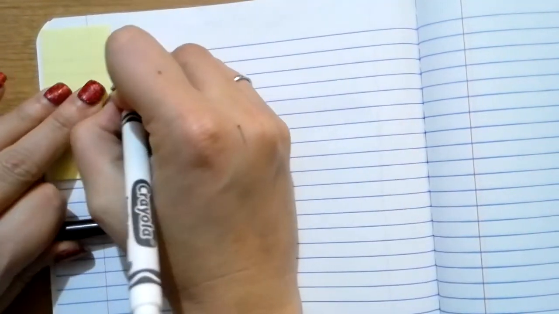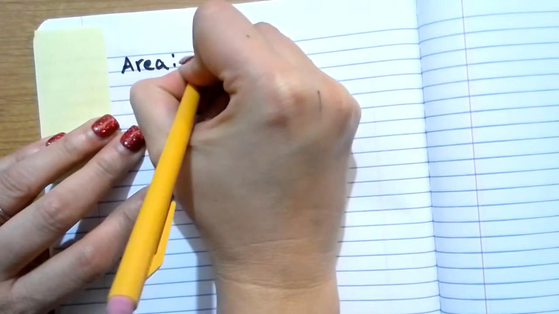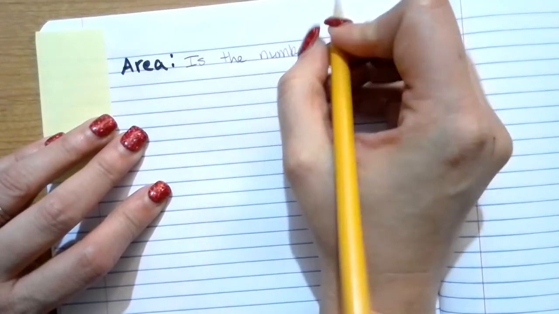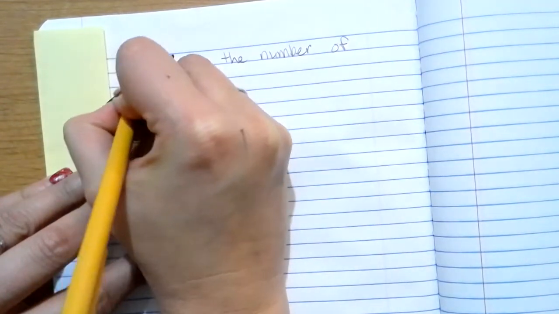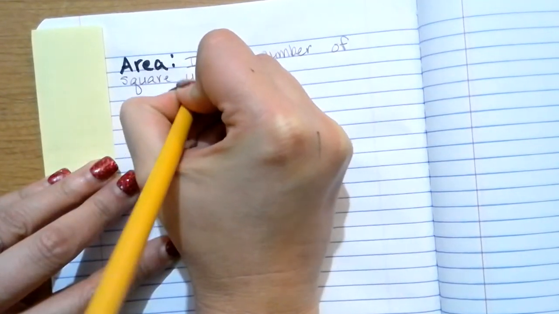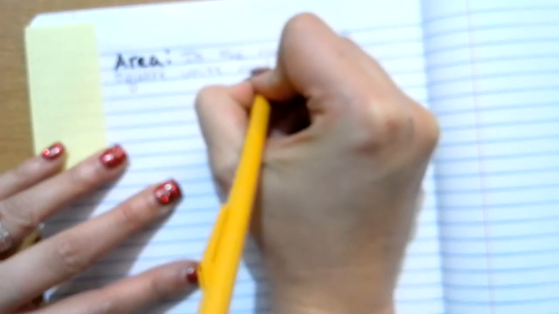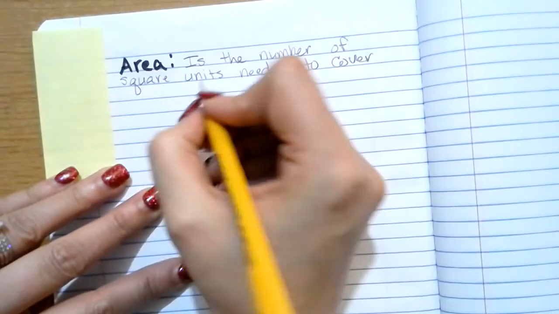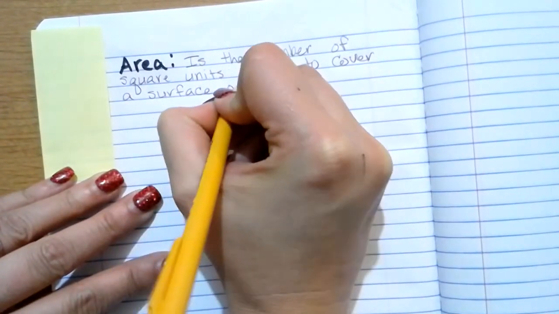We are going to go ahead and just write the definition area. And the definition for area is the number of square units needed to cover a surface of a figure.